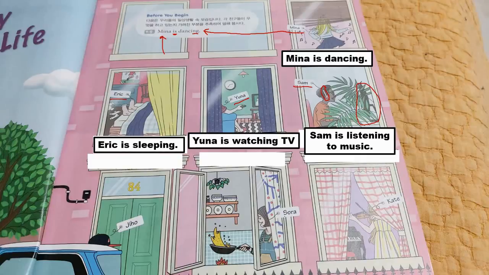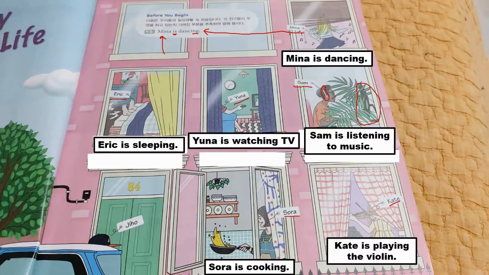Okay, how about Sora? This one's easy. Tell me, what is Sora doing in 3, 2, 1? Sora is cooking. And last, Kate. Tell me, what is Kate doing in 3, 2, 1? Kate is playing the violin. Okay, now we know everyone in the apartment. So let's move on to the next page.